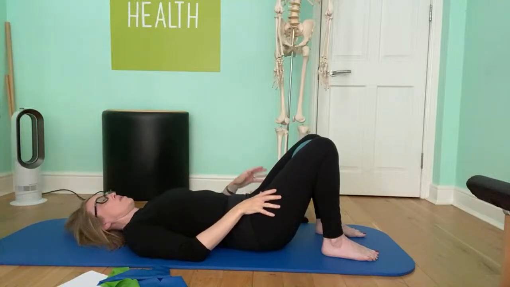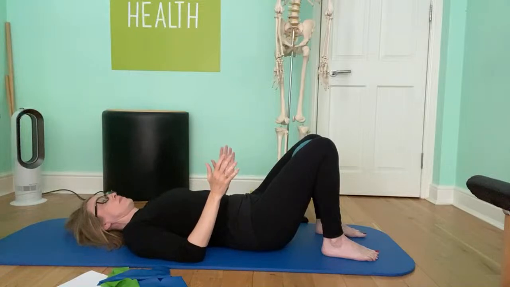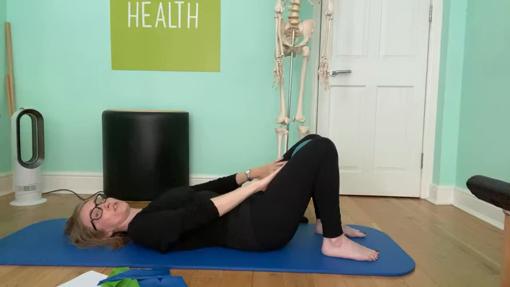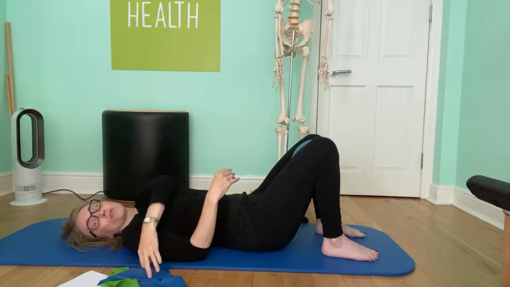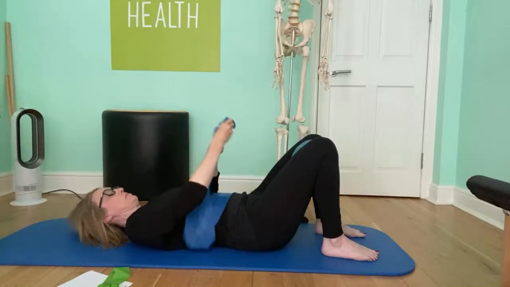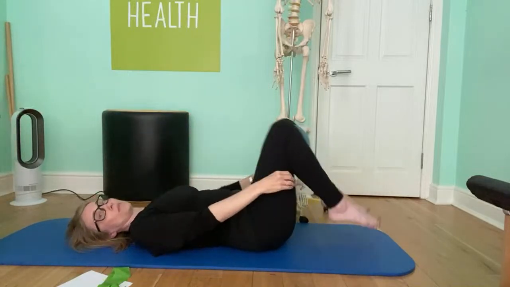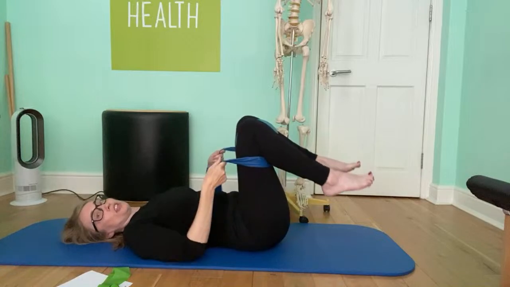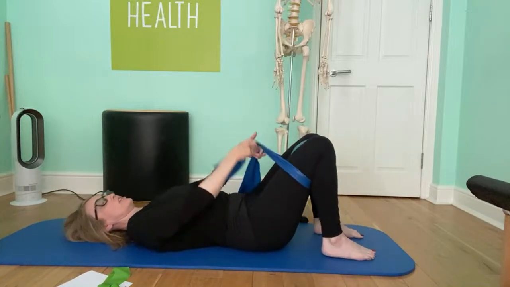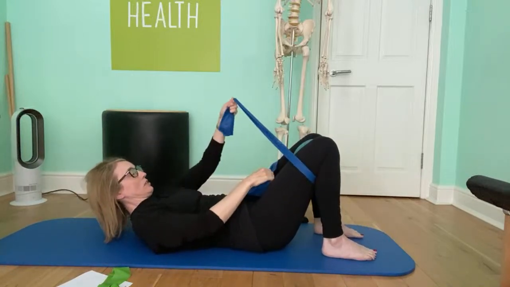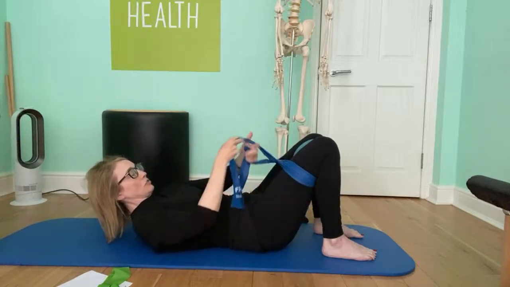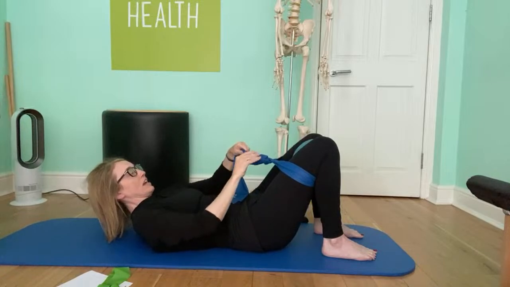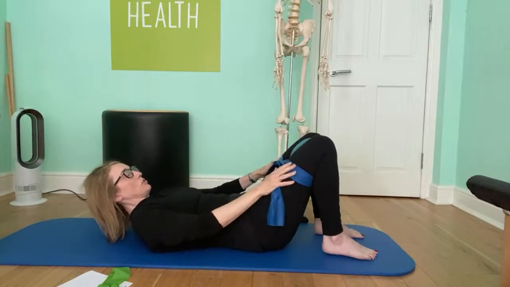Okay, I'm going to do one more. Okay, so that's just a little bit. You might feel your inner thigh muscles working, which is a good thing. Now grab your band at the same time. You might need to take the ball out. I'm just going to do this, I'm cheating. And you're just going to tie the band, or a loop band, whatever you've got, around your thighs. So you've still got the ball in there, and then you're going to double knot.